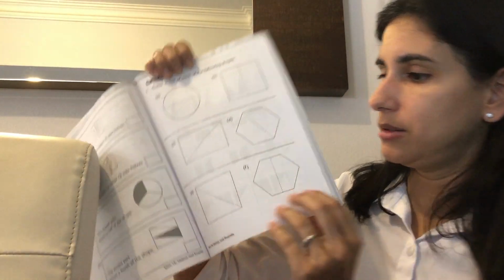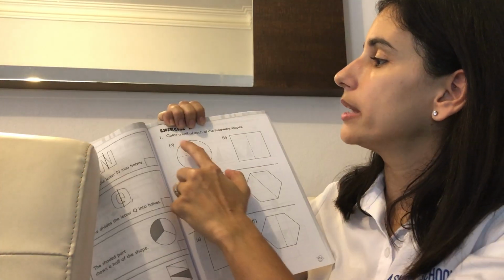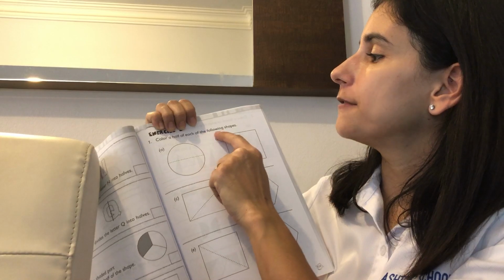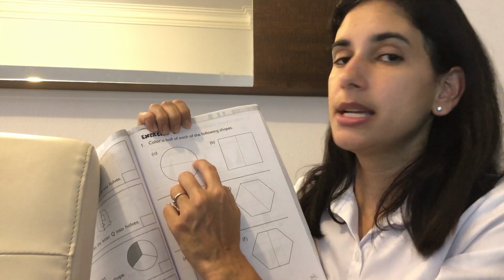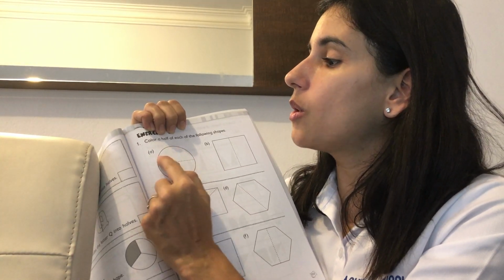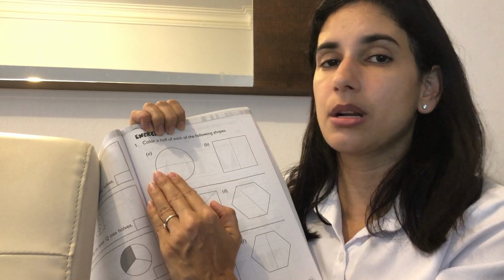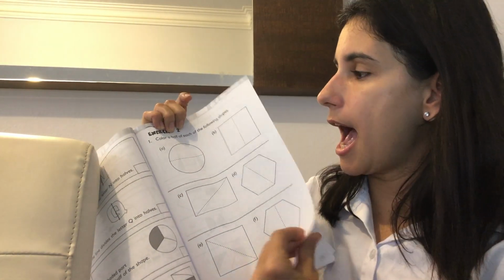Okay. So now I want you to go to page 111, okay? 111 here. And you are going to color half of each of the following shapes. You are going to trace the dotted line because that way you are cutting the shape in half, and then you're going to color only one piece. The other piece is going to be empty. And you're going to do the same with the other ones, okay? So you can see half.